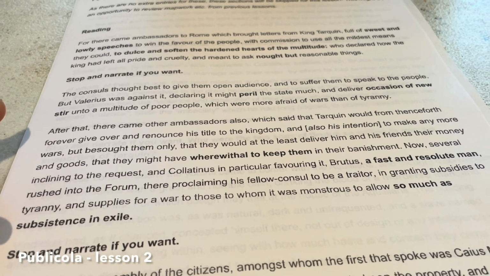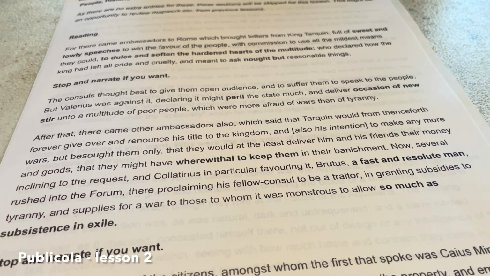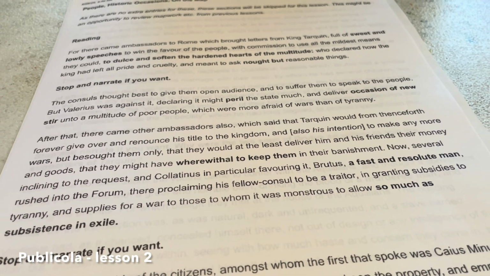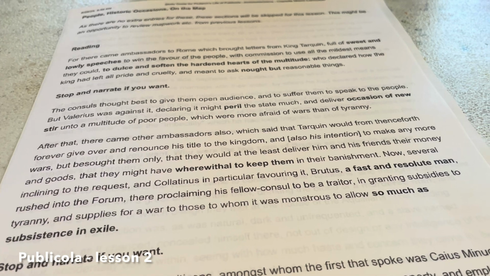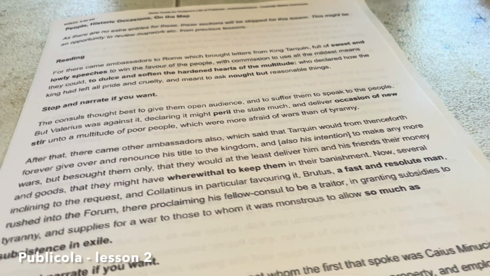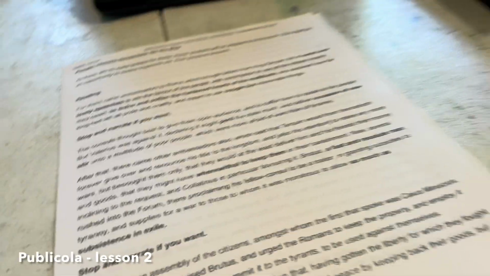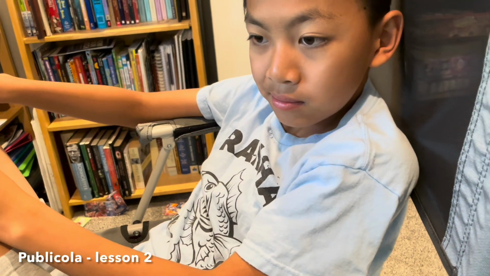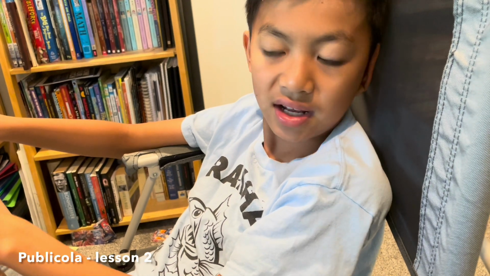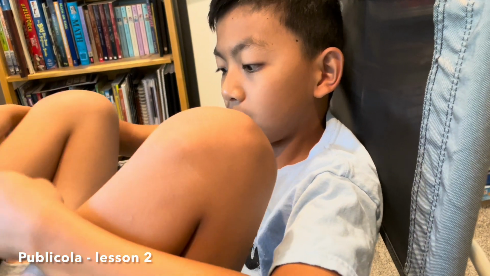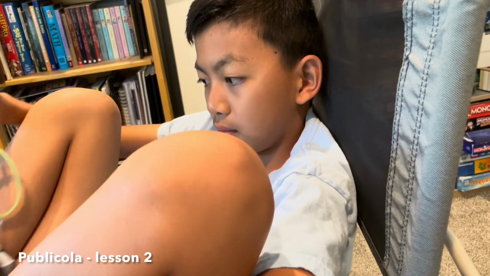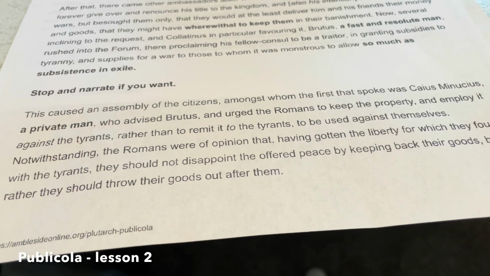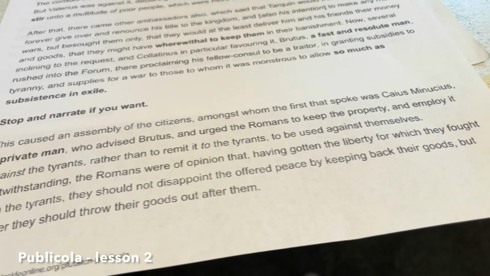So that was a longer paragraph. The consuls allowed the ambassadors to speak. Valerius opposed it. And what was the king looking for? And it mentions Brutus, right? Anyone? I think it mentioned Brutus running out to the crowd and saying that his fellow consul was a traitor. And here's the vocab we looked at. Exile. He doesn't want to give anything to those on the king's side, right? So another man, a private man, so like just a citizen, also spoke.